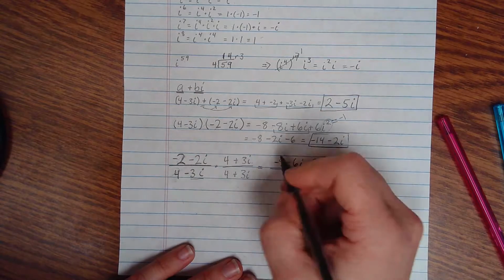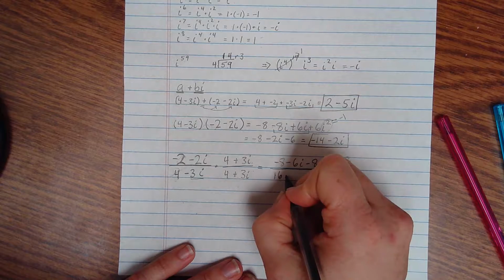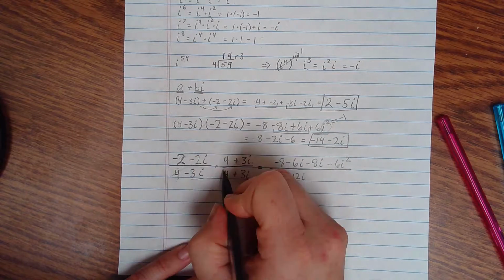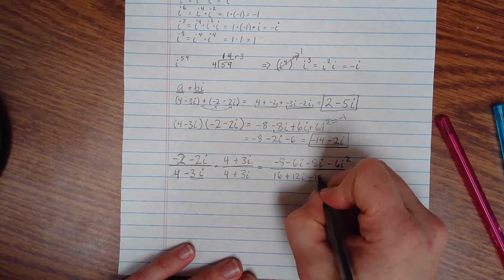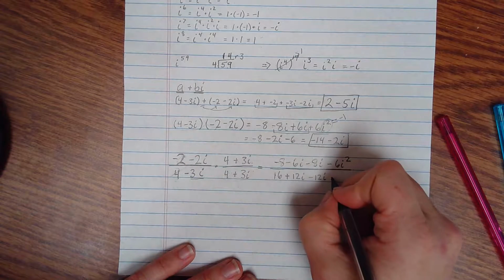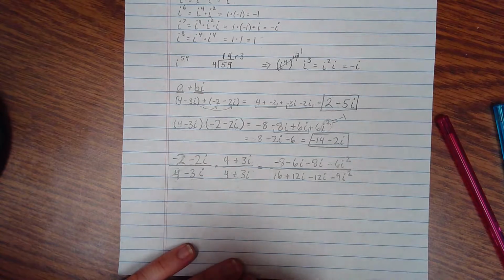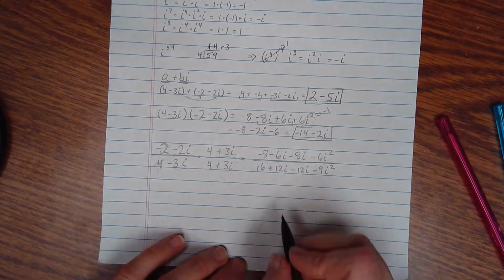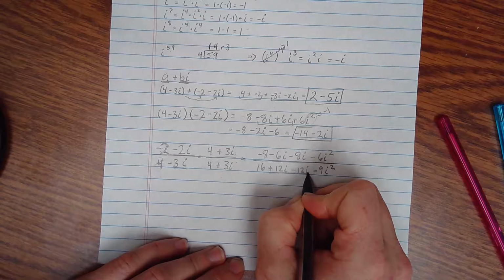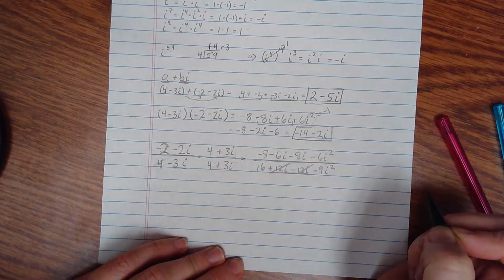On the bottom, 4 times 4 is 16. 4 times 3 is positive 12i. Negative 3 times 4 is minus 12i. Negative 3i times positive 3i is negative 9i squared. Now, one way that you know that you used the conjugate correctly is if these terms cancel. If they don't cancel, something went wrong. My imaginary unit should disappear.